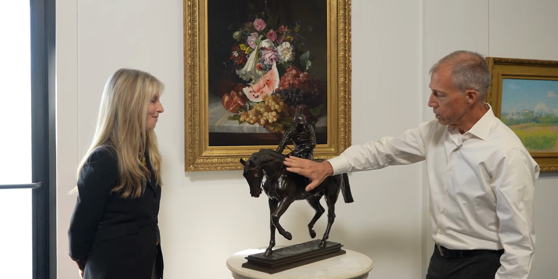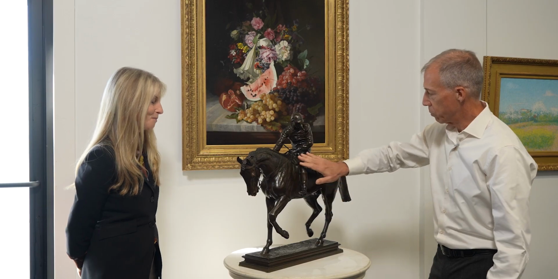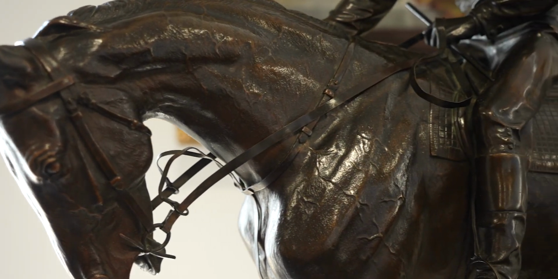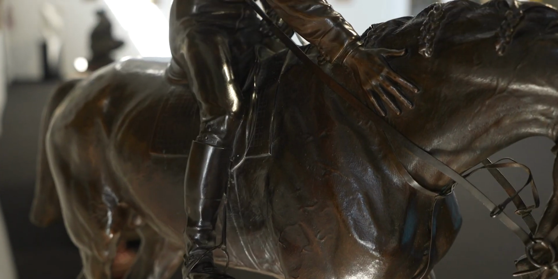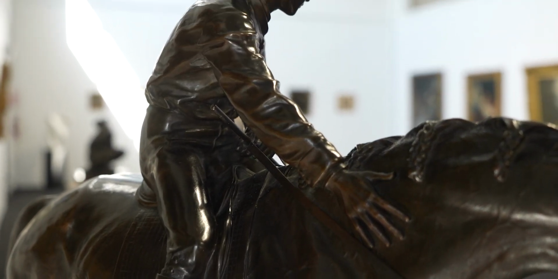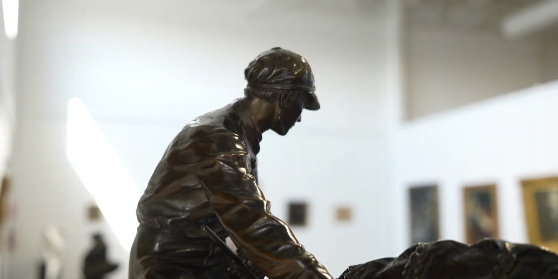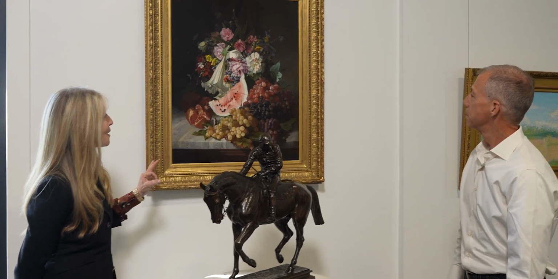The chasing on the horse is beautiful. You can see the veins popping out. The reins are mussed. The horse is just finishing its motion here. It bears the foundry mark. It's the founder and also the artist's brother-in-law. Here we have the Belgian artist, David de Noter.